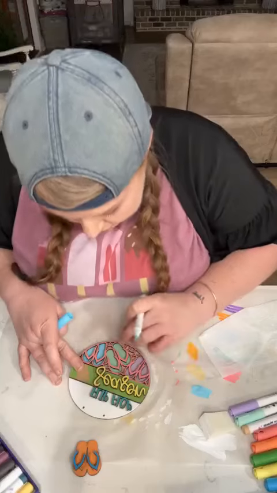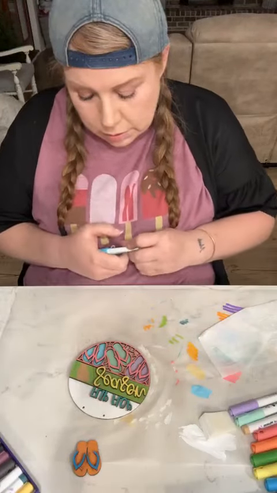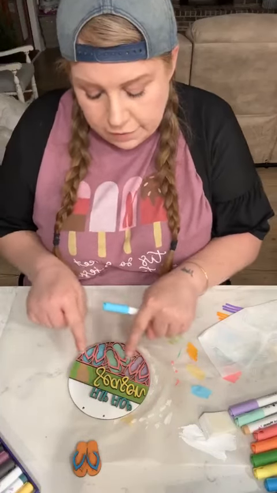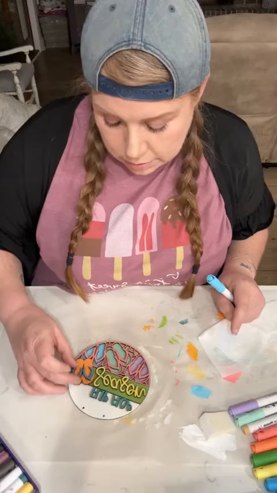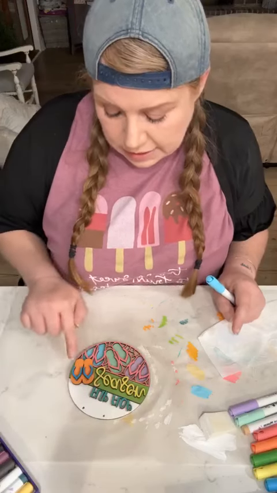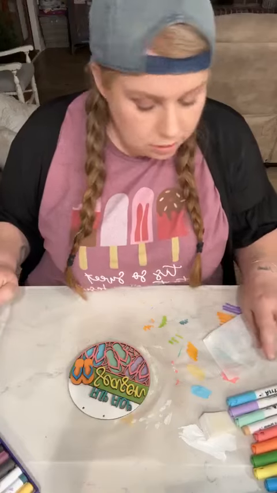What do you guys think of that? That looks better, right? So I kind of like that it's got that sandy color around the flip-flops. I think this is very vibrant and maybe I need to tone it down a little bit.